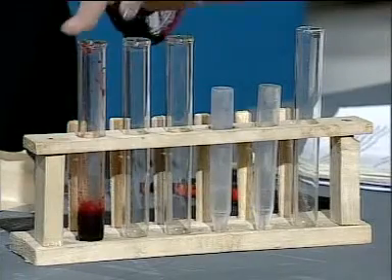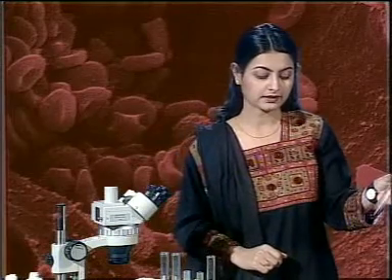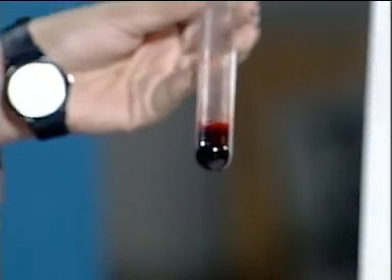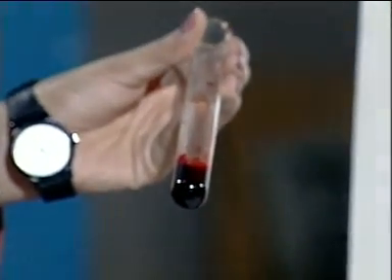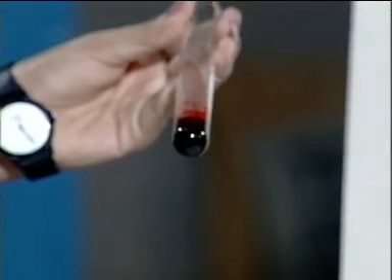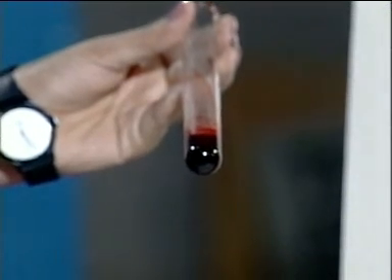In order to carry such a variety of materials, the blood needs to have a special physical and chemical structure. To understand the functions of blood, we must study the structure and composition of blood. Here I have some fresh blood in this test tube. Look at it carefully. As you can see, it is a red fluid of comparatively thick consistency. You can see it is a viscous fluid and seems to have no particles in it.